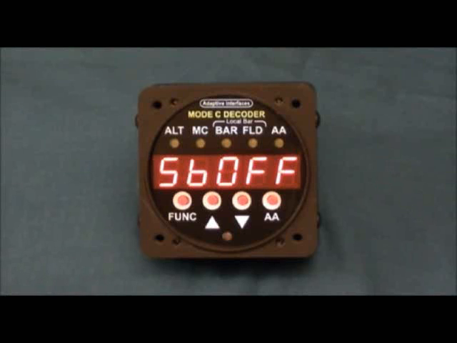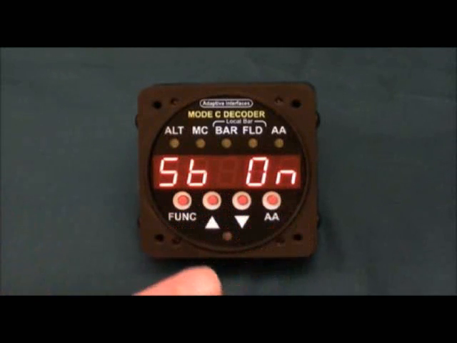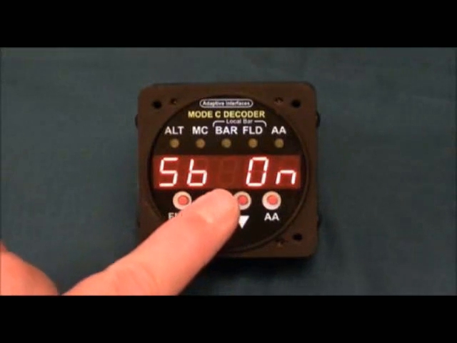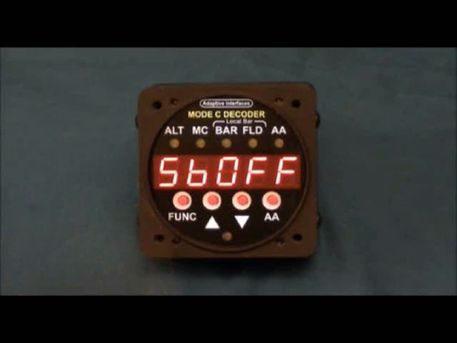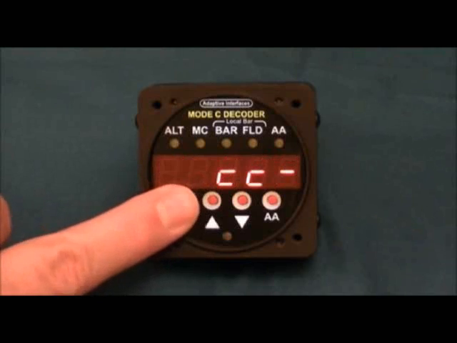there's a strobe line. Most encoding altimeters and transponders do not use the strobe function, so right now the default setting is off. But we can set that to on as well and enter it if we wish to. Again, we'll just go ahead and leave it as an off function since most encoding altimeters don't use it.